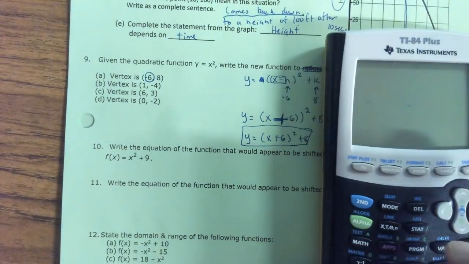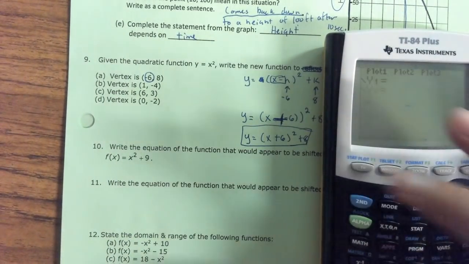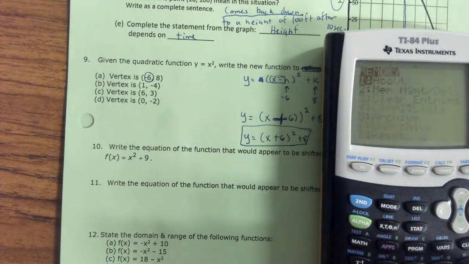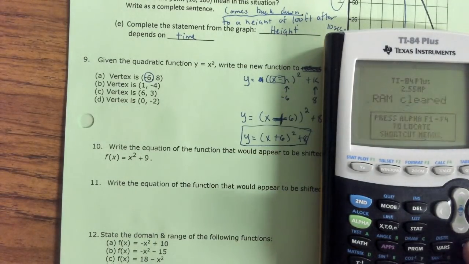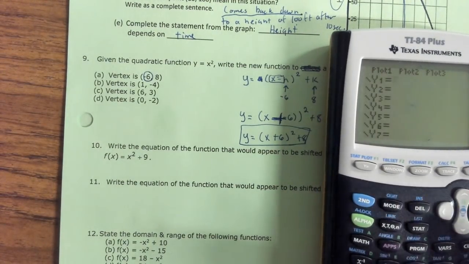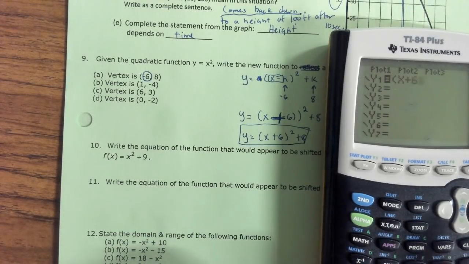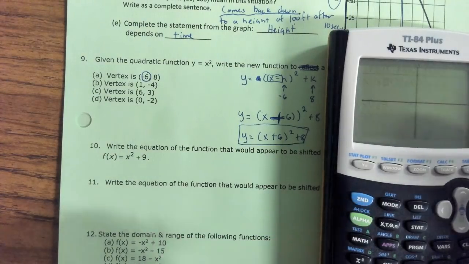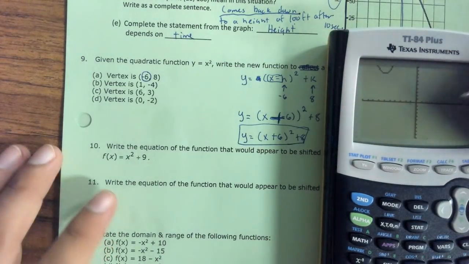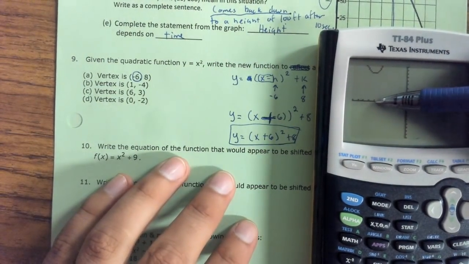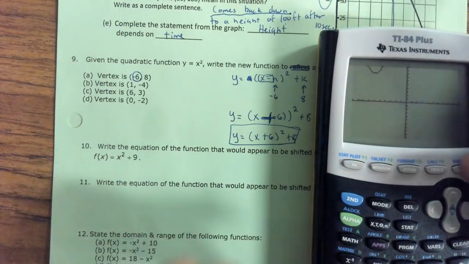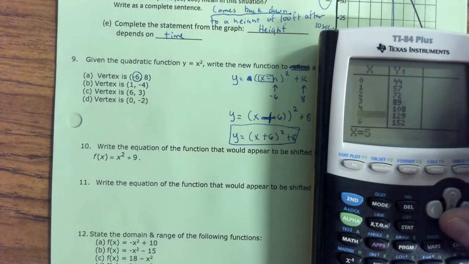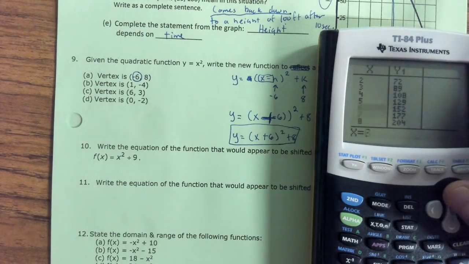I can verify this on my calculator. Let me reset my calculator. I can go into (x plus 6) squared plus 8. I can go to graph, and I can see that my vertex is in fact 6 over and up 8. I can also verify on my calculator that it would be 6, 8.